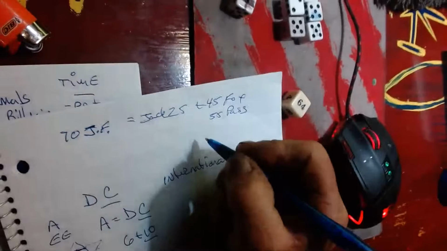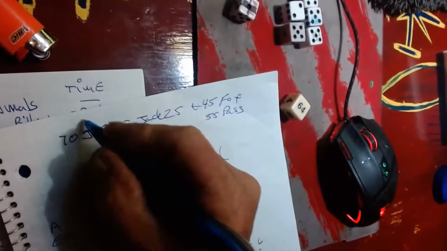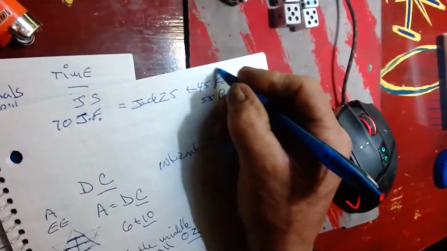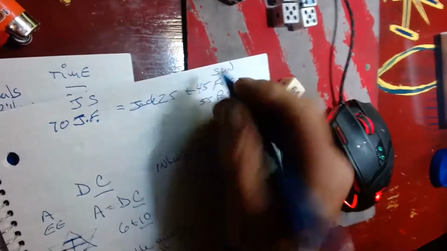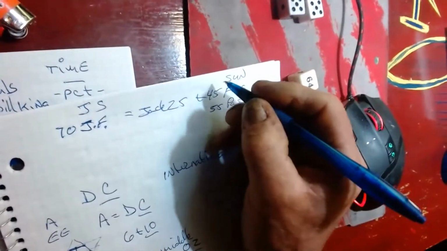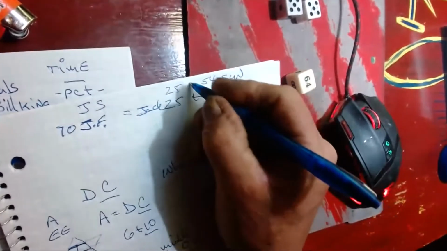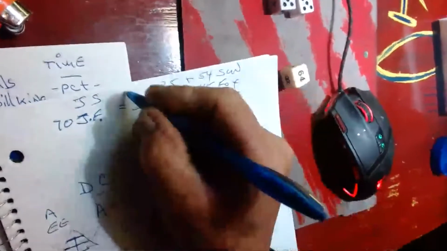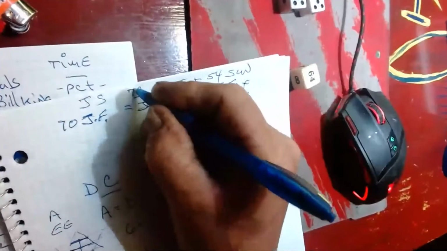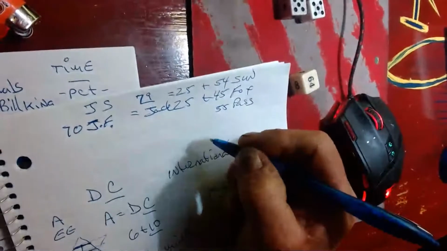Jack Fox. Or it could be JS as Jack's son. Oh, but that wouldn't be the same equation. That would be 54 and 25. And that would be 79. And that would be Jack's son.